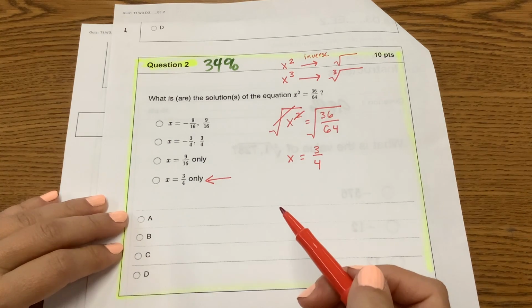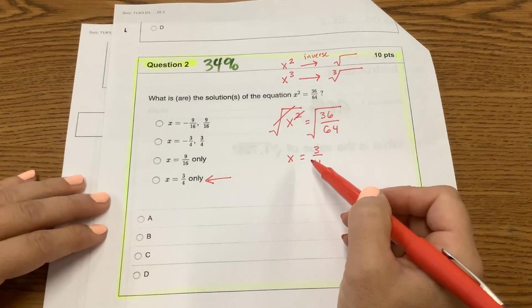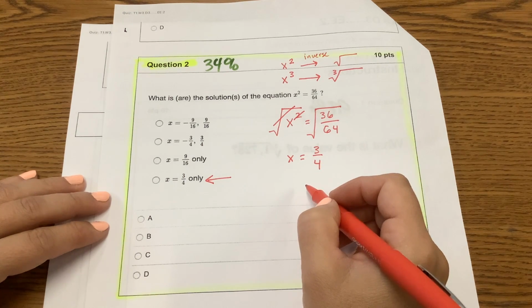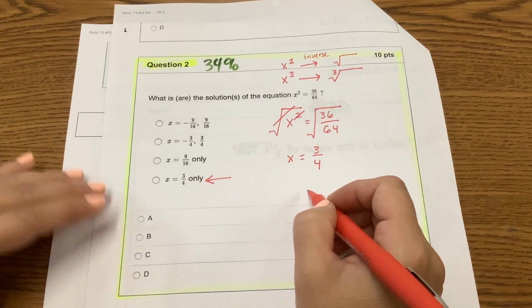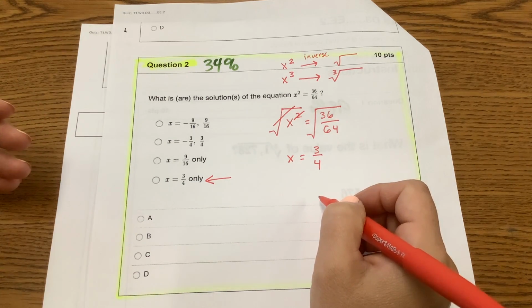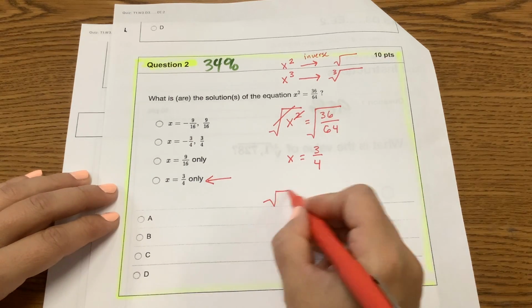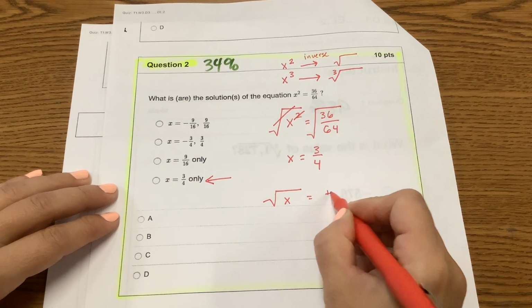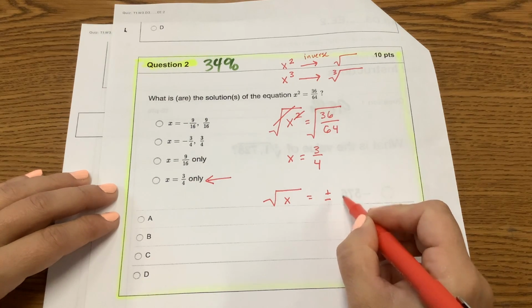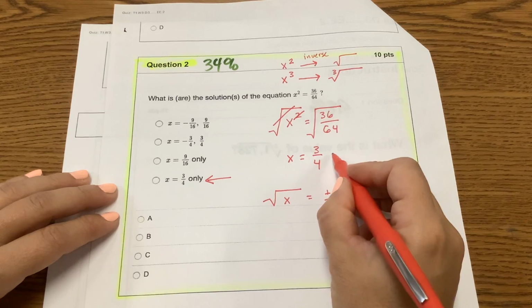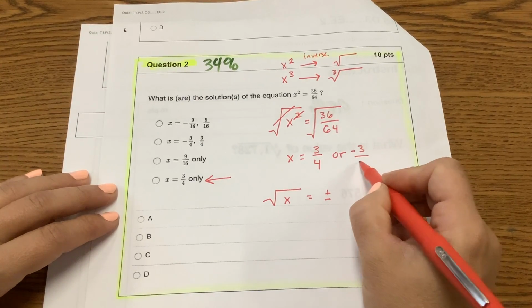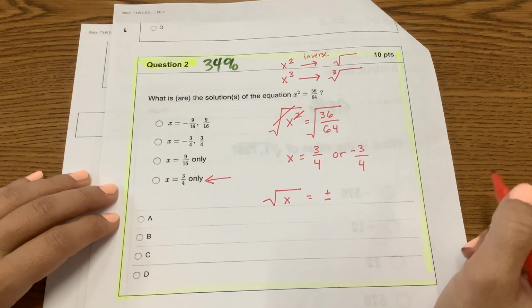And the reason why is because we talked about this earlier this week in the notes, but whenever you square a value, a positive times a positive will give you that number, but also a negative times a negative will give you that number. So anytime you take the square root of a value, you get a positive or a negative version, okay? So x is going to equal 3/4, or x could possibly be negative 3 over 4.